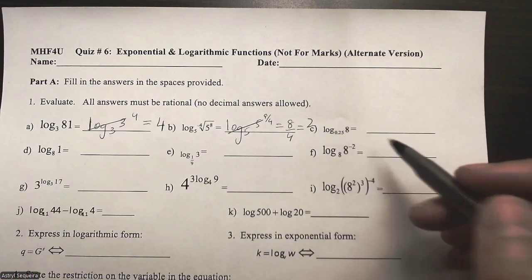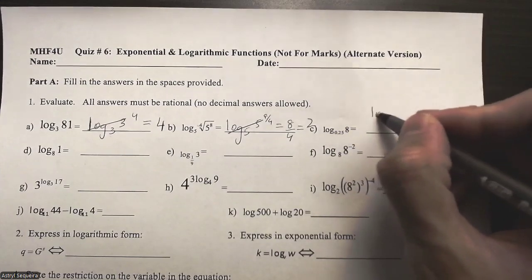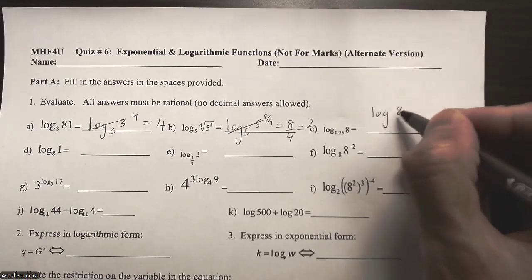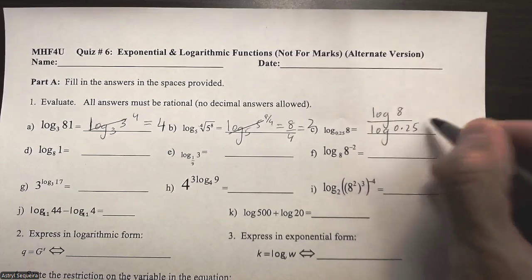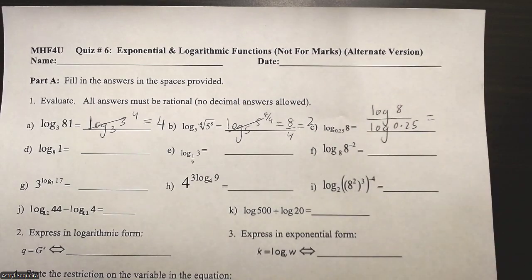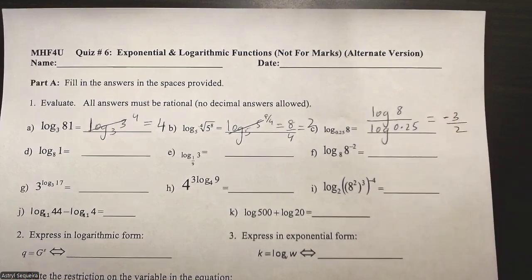Third question here, this one's a bit of a difficult one. You can simplify without a calculator, but the steps are a bit long. It's not going to fit here. So I'm just going to use a calculator and my change of base rule here. I'll turn this into log 8 over log 0.25, which is just negative 3 over 2.